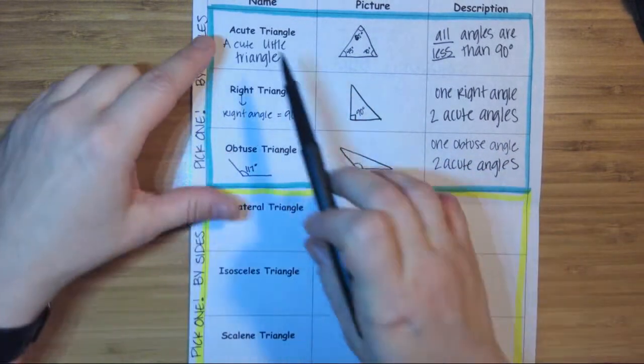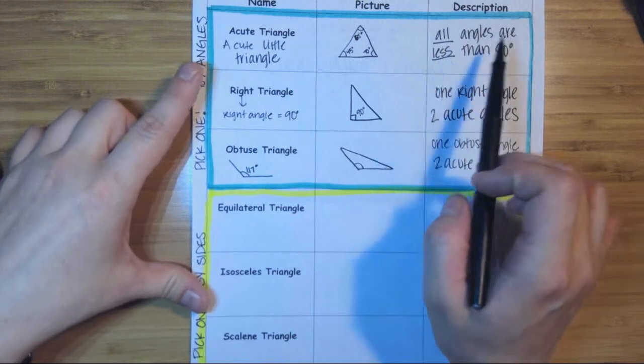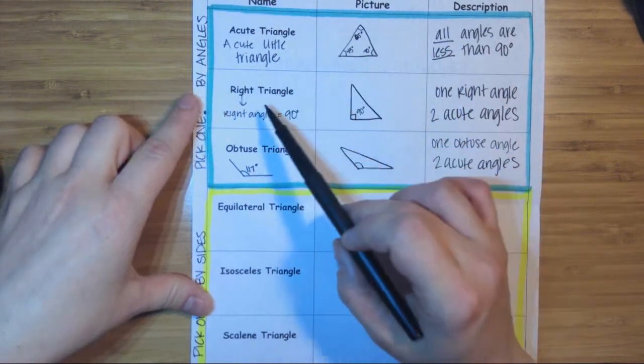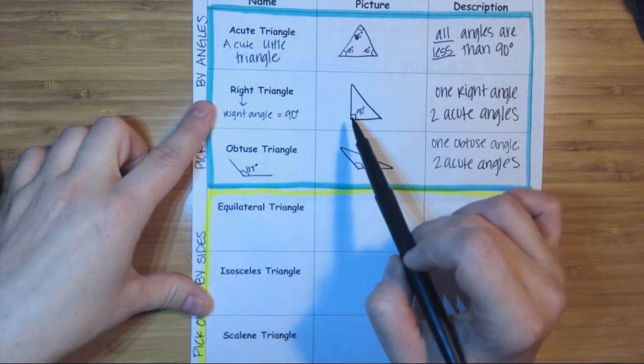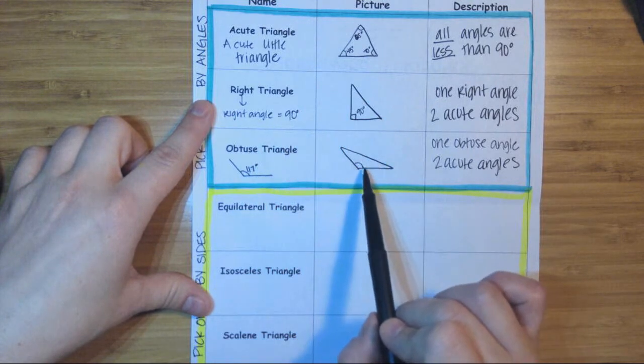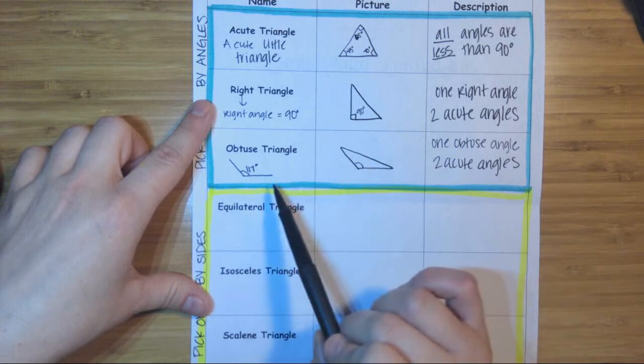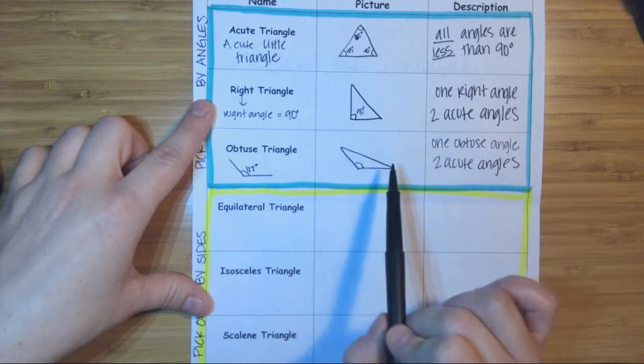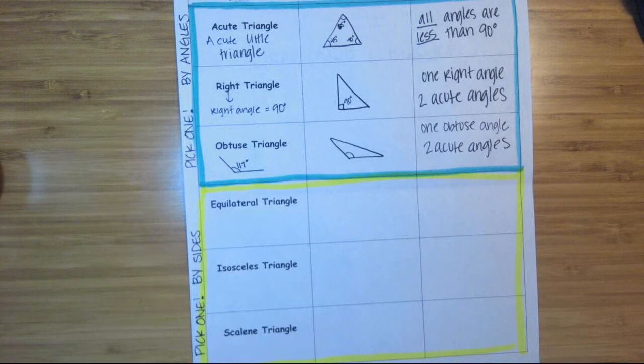So to go back over these, an acute triangle has all angles that are less than 90 degrees. A right triangle has one right angle, and then 2 acute angles. And then an obtuse triangle has one obtuse angle, an angle greater than 90 degrees, and 2 cute little angles, acute angles.